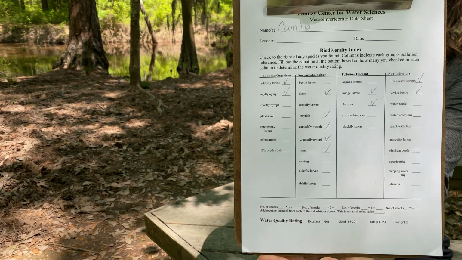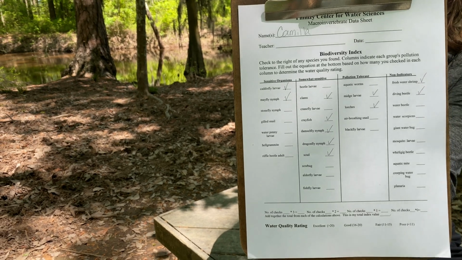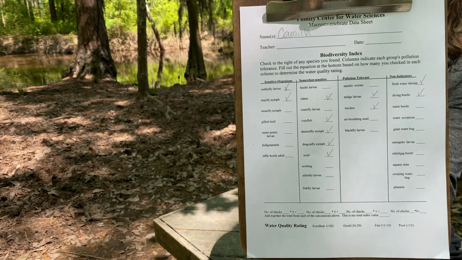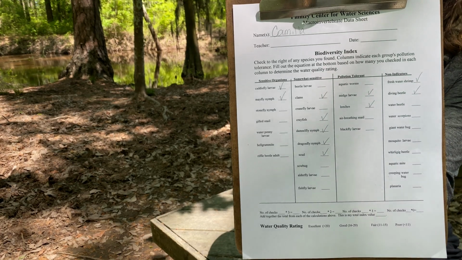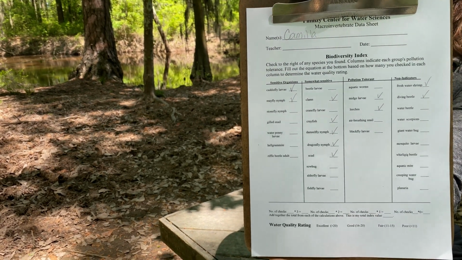And then we have somewhat sensitive, pollution tolerant, and those are the things that can live in polluted habitats, and we have non-indicators. These are the things that are so hardy that they can live just about in any habitat. So they don't give us a lot of information.